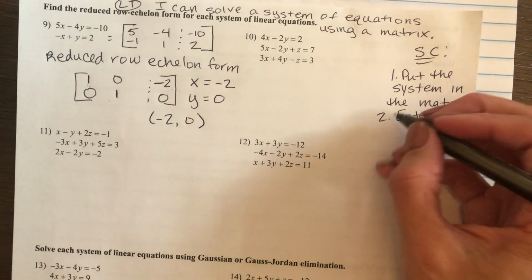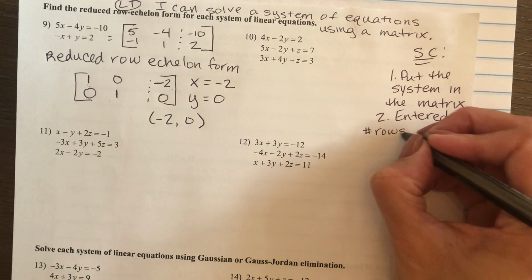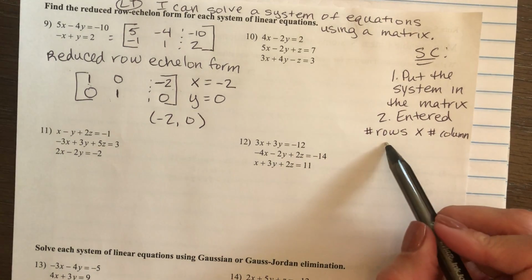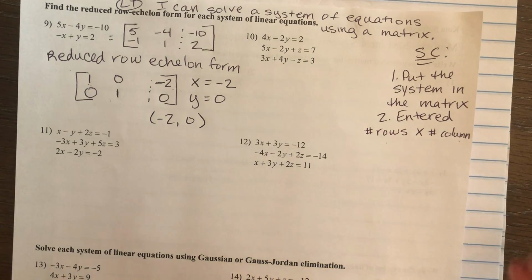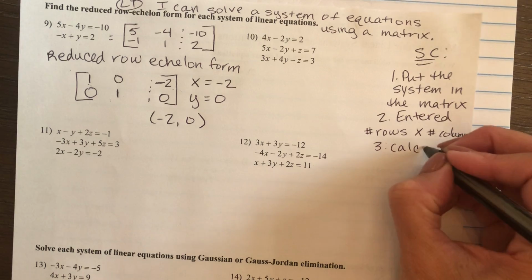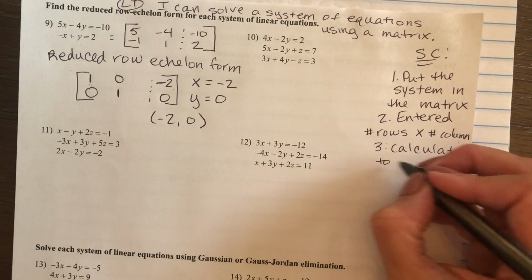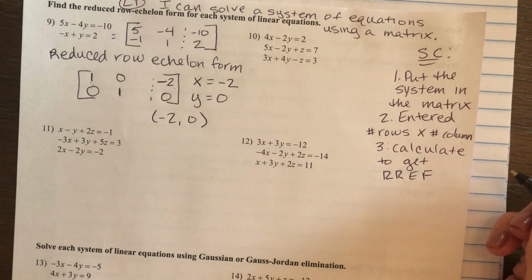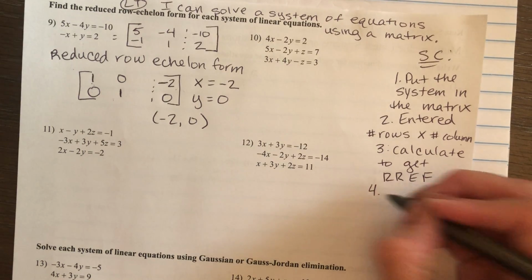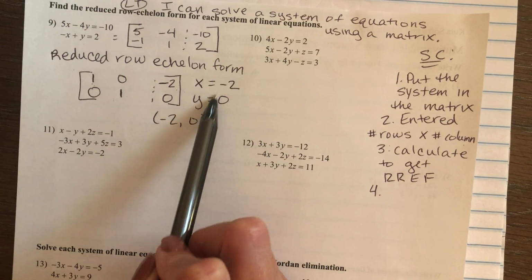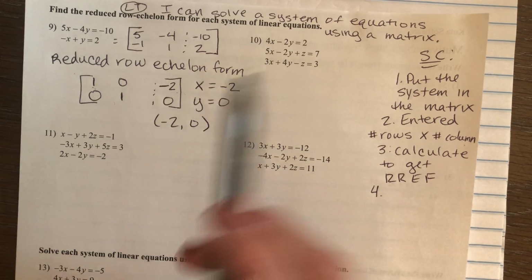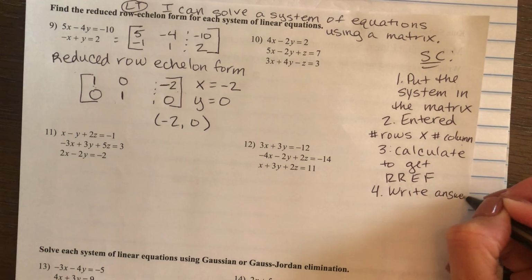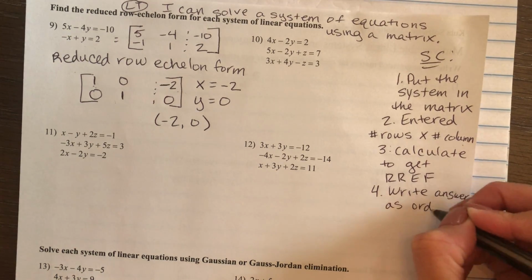The order was the number of rows by the number of columns, so rows and then columns. Then we just push calculate, easy as that, to get the reduced row echelon form. And then we saw what X equals and what Y equals, and then we wrote our answer as an ordered pair.